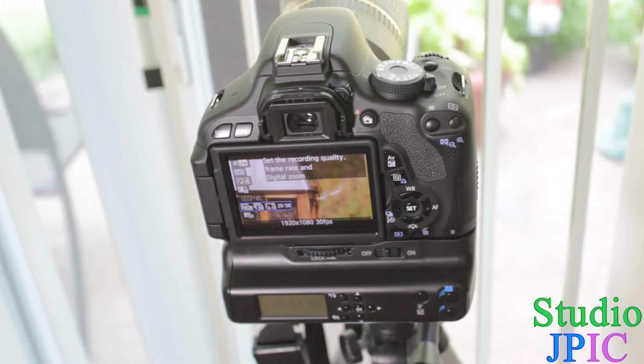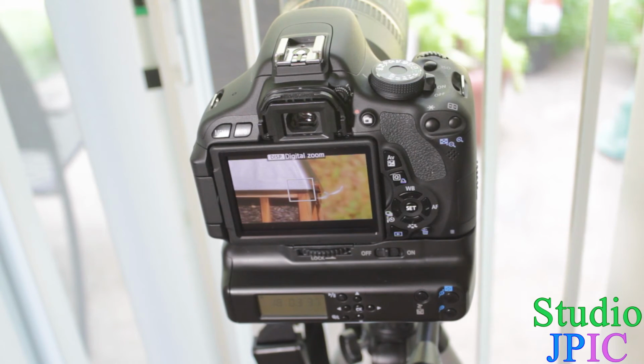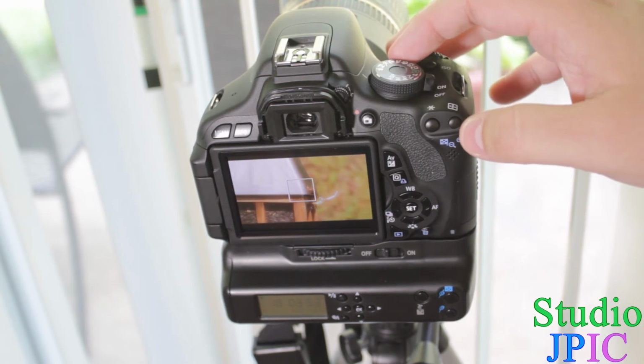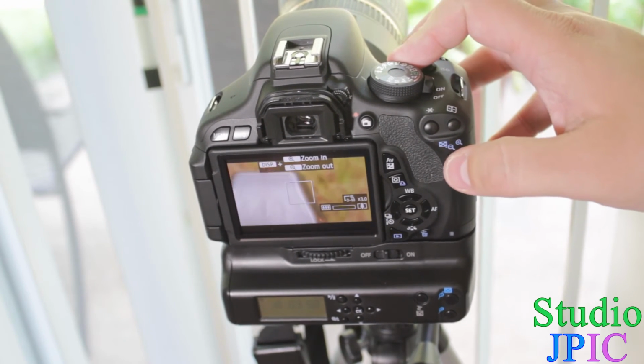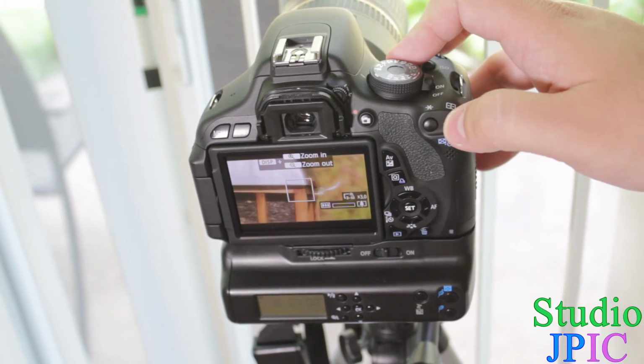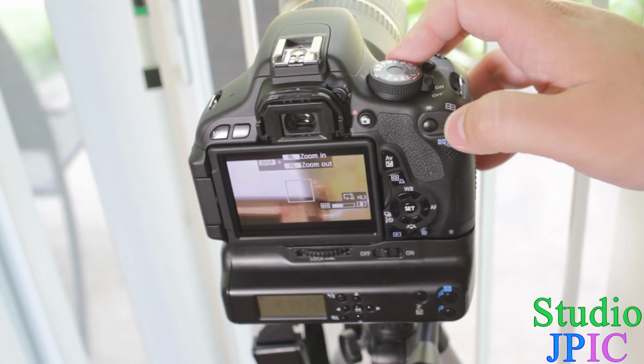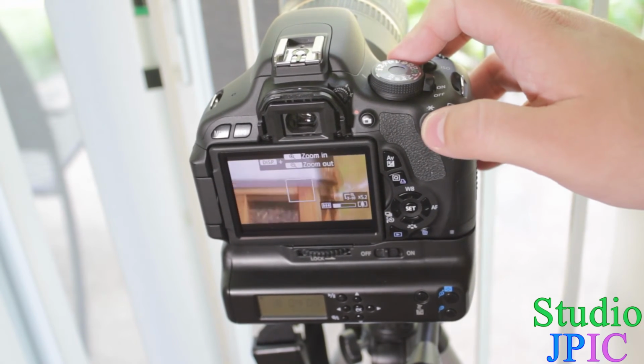So in the default, like I'm right now, it's zoomed in 3 times. So I have the 70 to 300 millimeter lens here. So that's 3 times 300 millimeters times the 1.6x crop factor. So that's a really big zoom. And then if I press the display button, and you're gonna see it's really wobbly. I used just a cheap tripod for this demonstration, but you can zoom it in more.